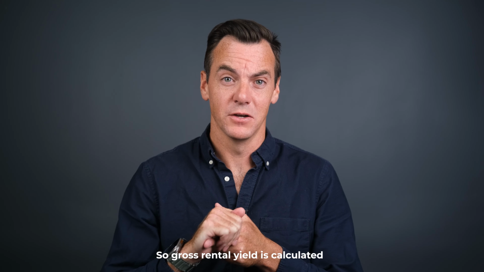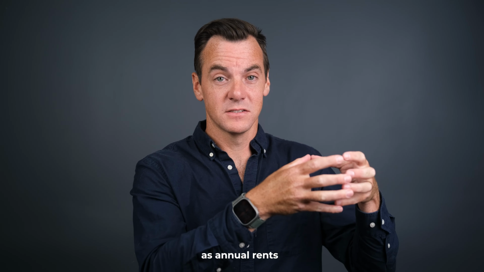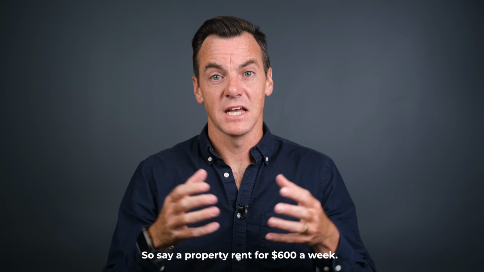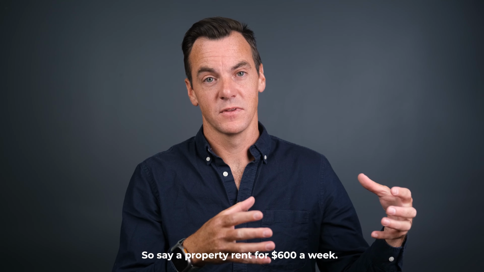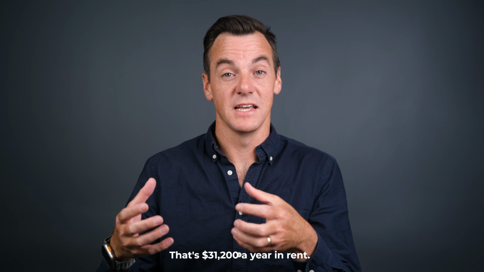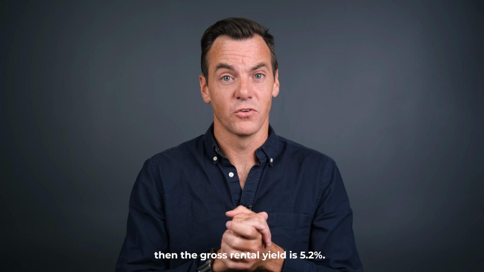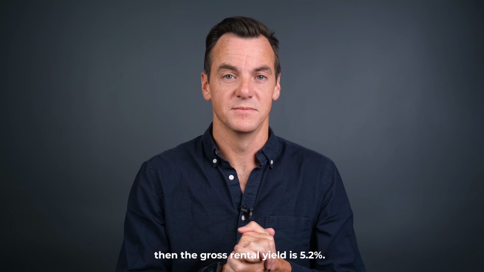So gross rental yield is calculated as annual rents divided by the property value times by 100. So say a property rents for $600 a week. That's $31,200 a year in rent. And if this property is worth $600,000, then the gross rental yield is 5.2%.